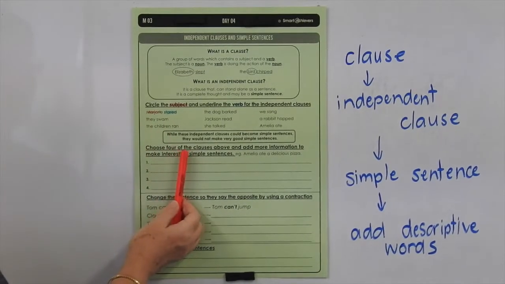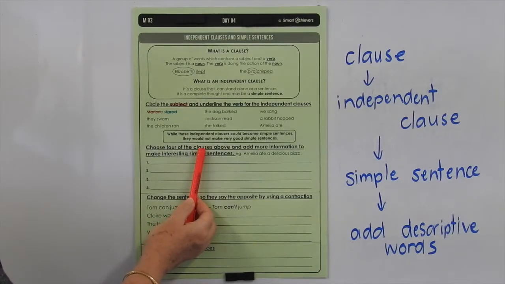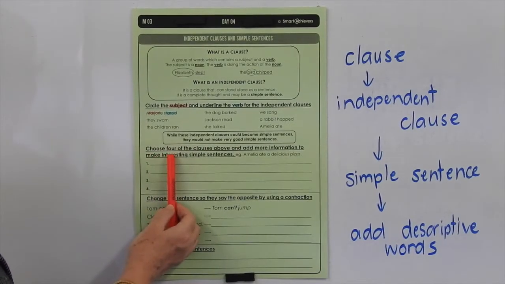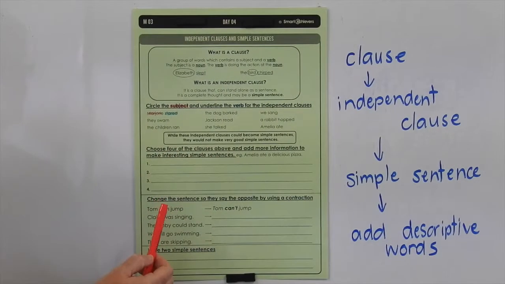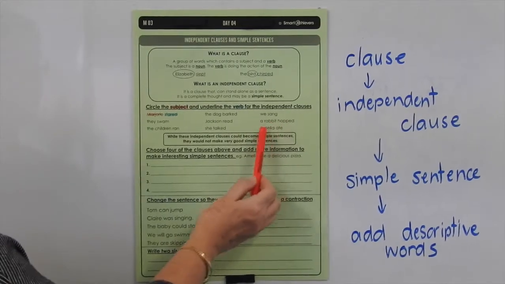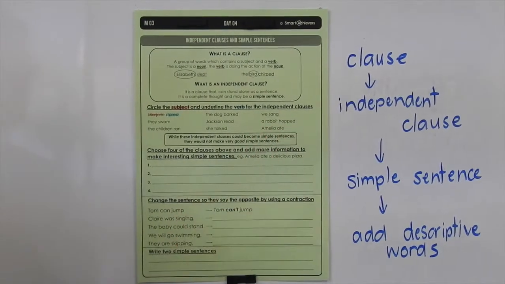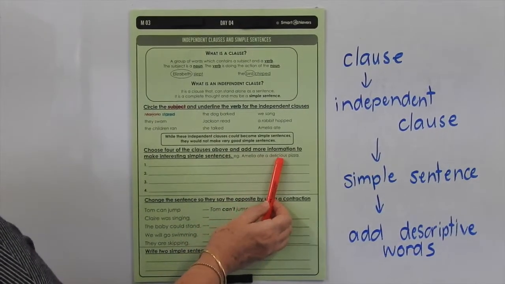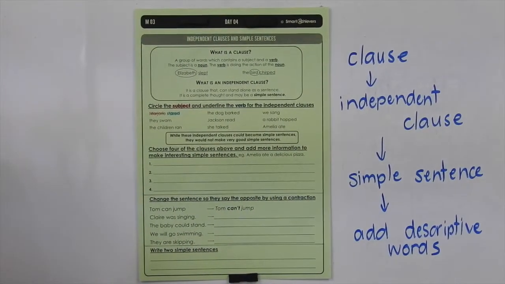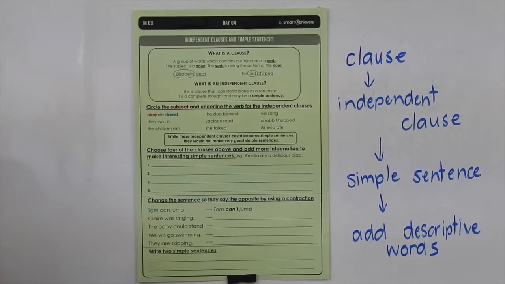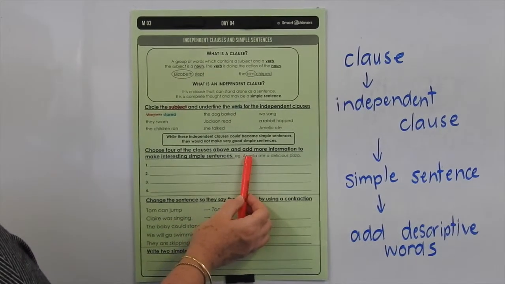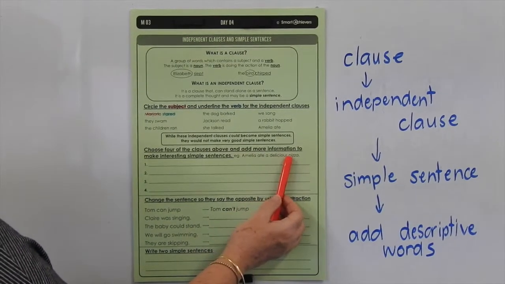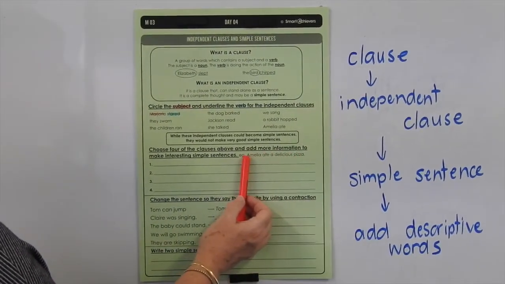So choose 4 of the clauses above and add more information to make interesting simple sentences. So let's take this one we've used as the example. Amelia ate. Well, that doesn't tell us much. Amelia ate a delicious pizza. You could write that, or you could even make it more interesting. You could say Amelia greedily ate a delicious Hawaiian pizza, or something like that.